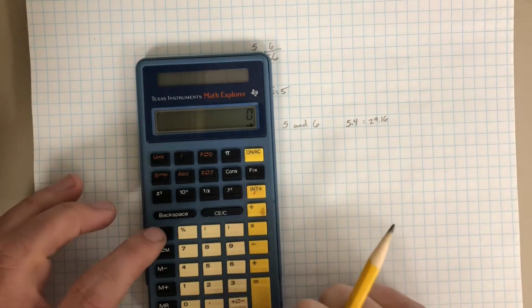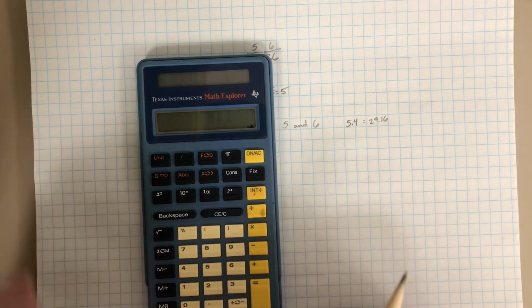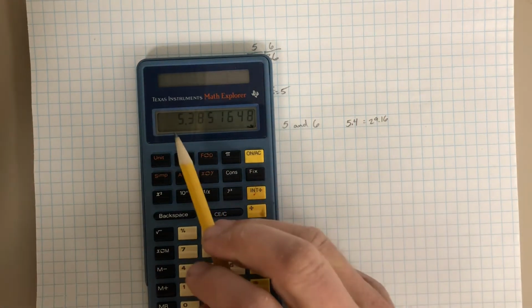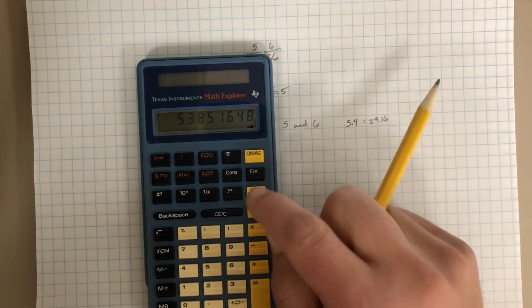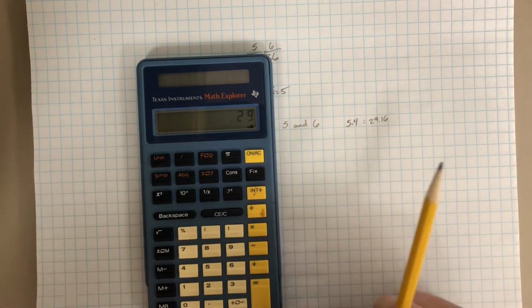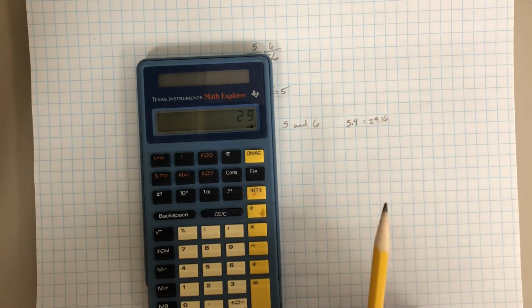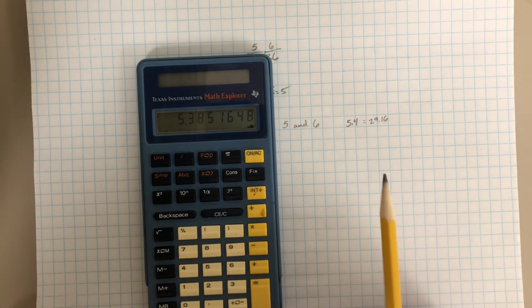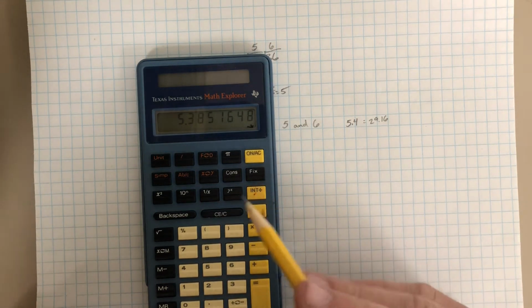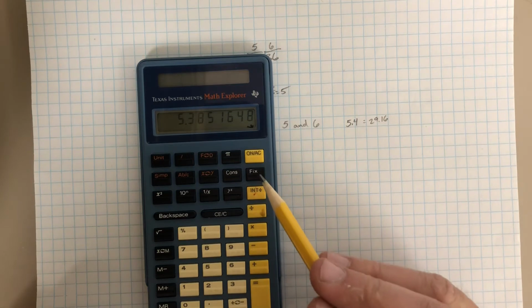Now, I could simply just do 29 and hit the square root of that, and it'll calculate that out. Now, if I take that number and square it, I get 29. Okay, square root of that is there. Now, we can see that this is just an estimate.